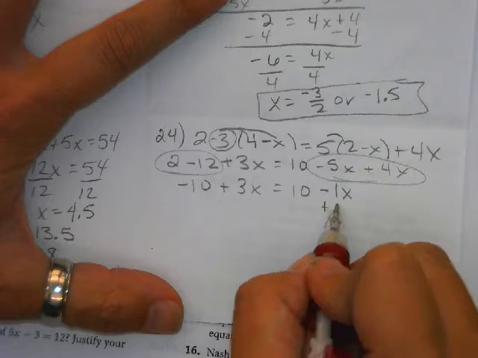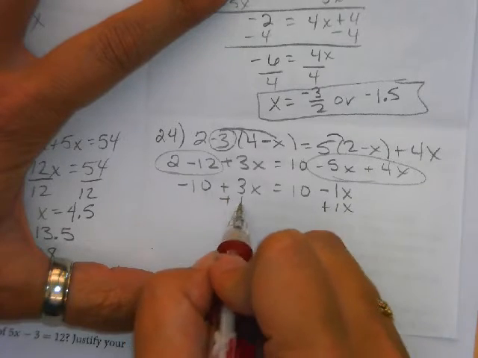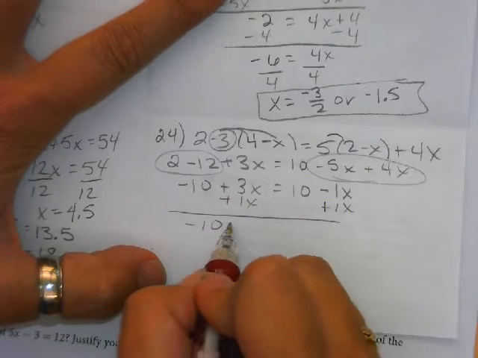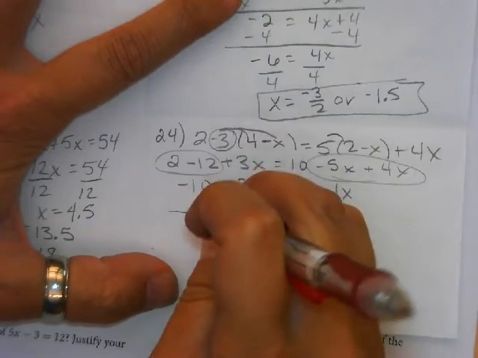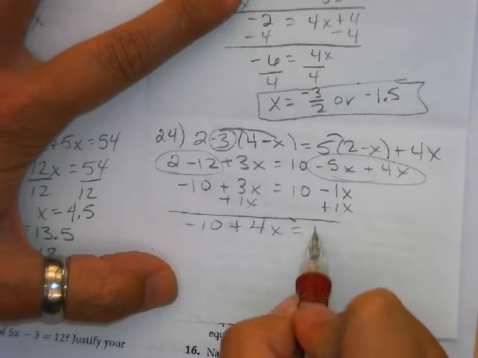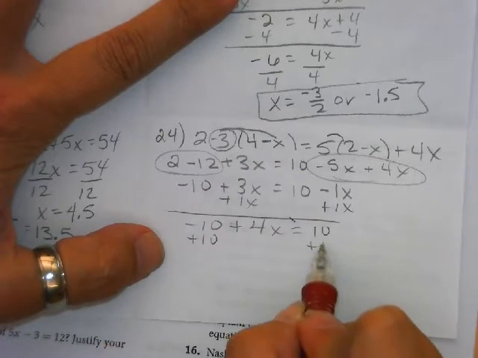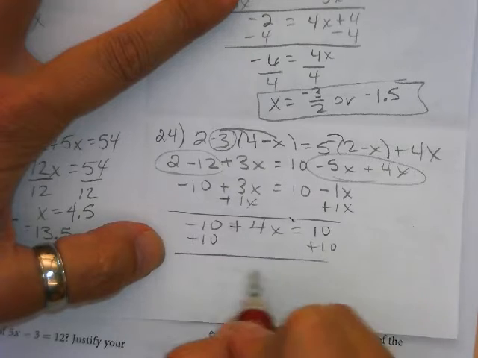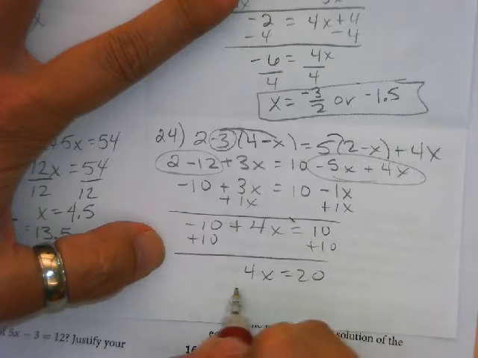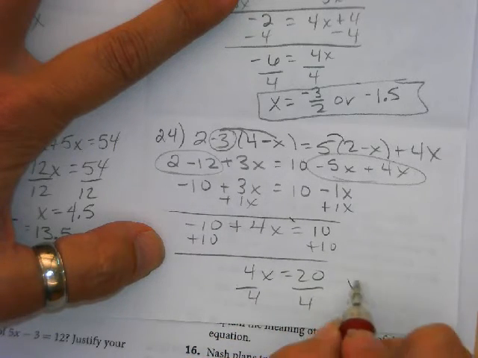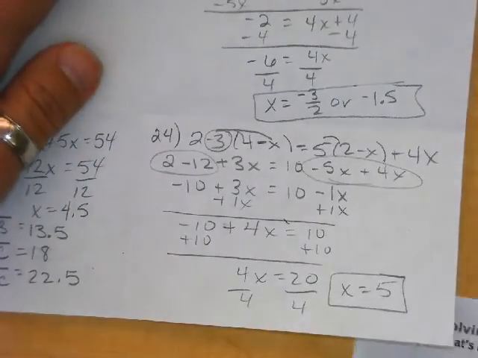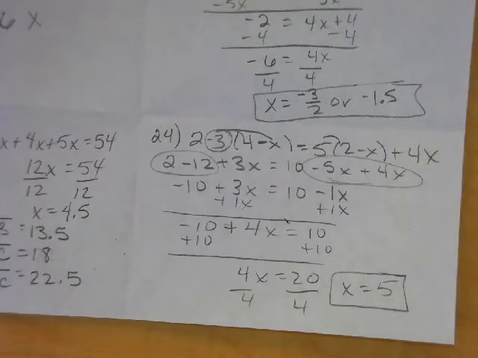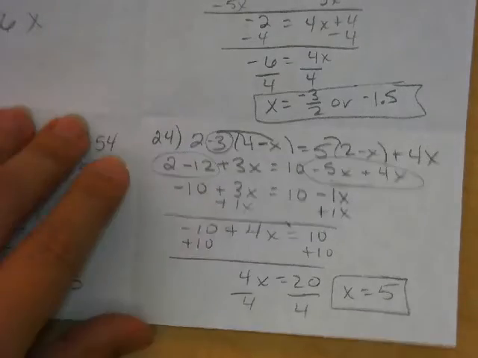Move the smaller variable. Negative 10 equals 4x, plus 4x equals 10. Add 10 to both sides. 4x equals 20. Undo the multiply divide. X equals 5. So as you go through the test, they will get bigger and bigger, and they will be worth more points, okay?